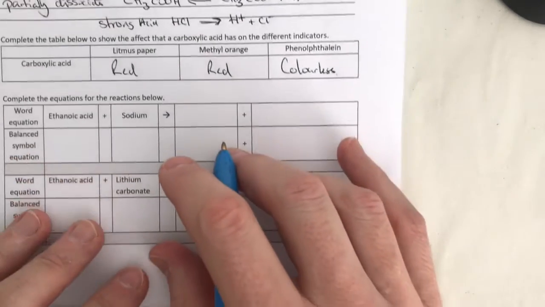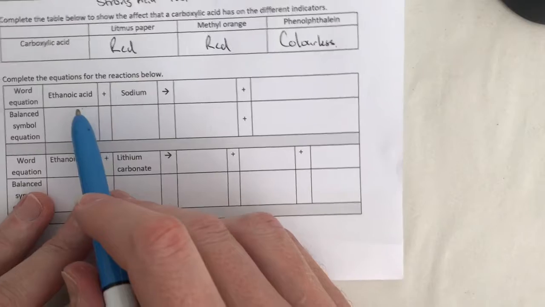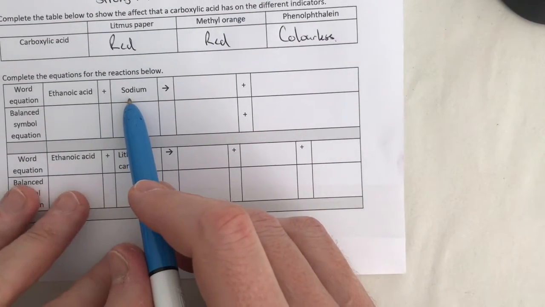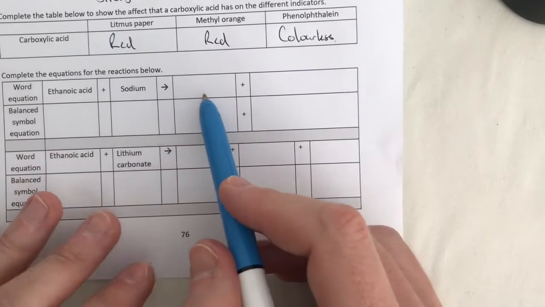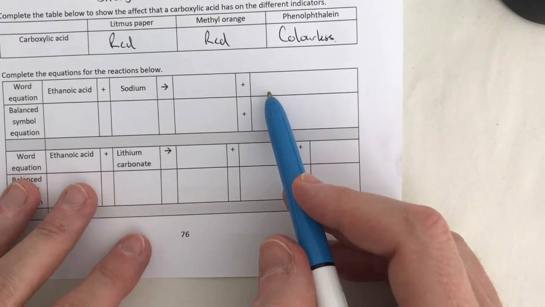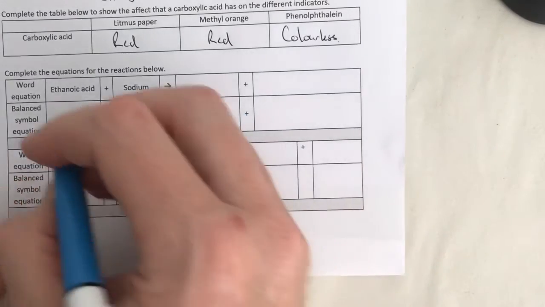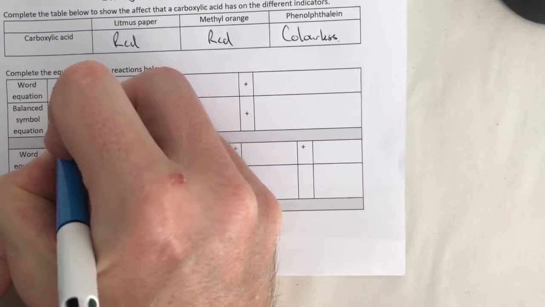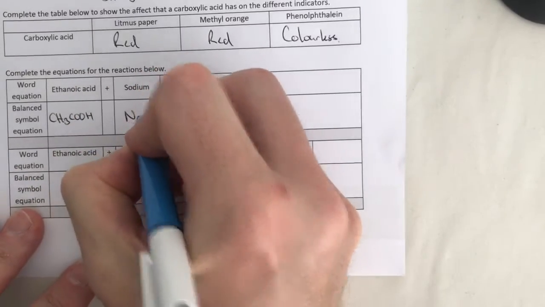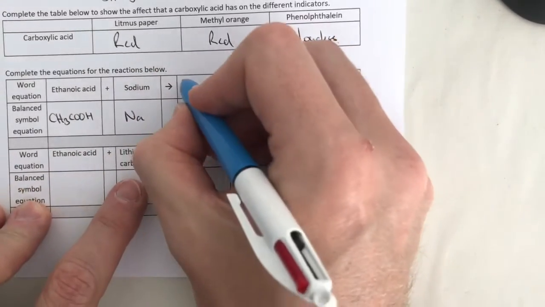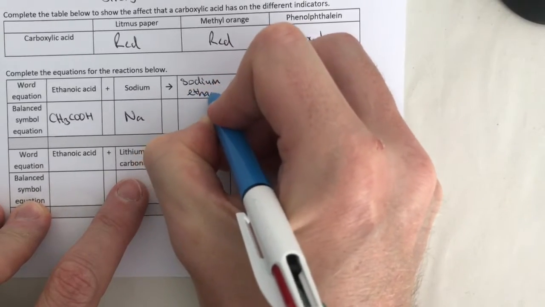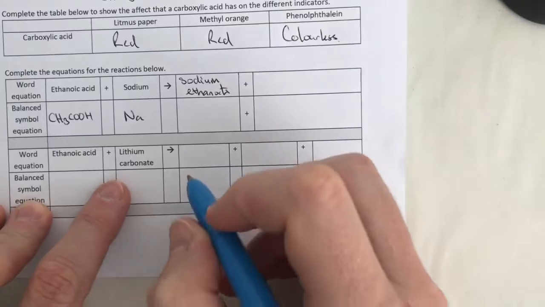Then we've got some reactions here. I've got ethanoic acid reacting with a metal. So remember, acid and metal makes a salt, and it's going to produce hydrogen over here. So if we've got ethanoic acid, CH3COOH, and sodium, Na, sodium ethanoate is going to be the salt.